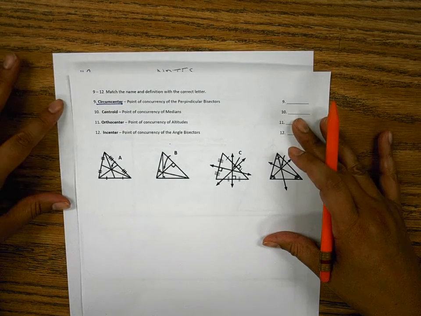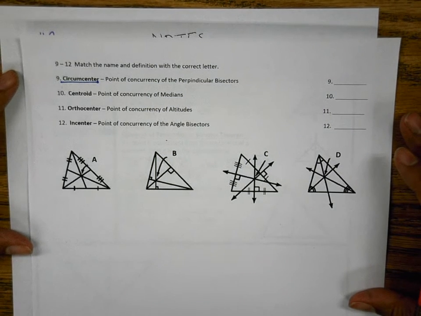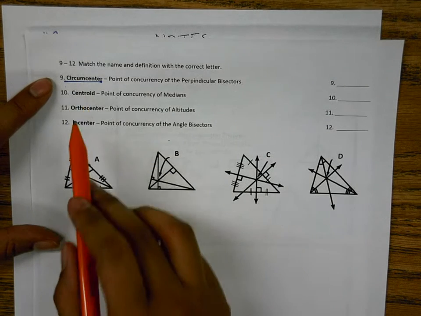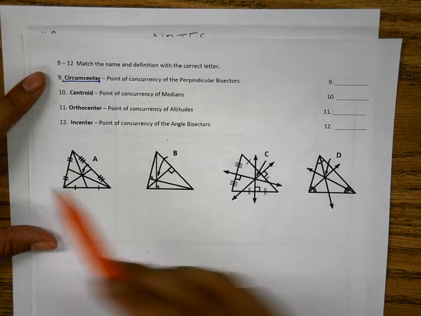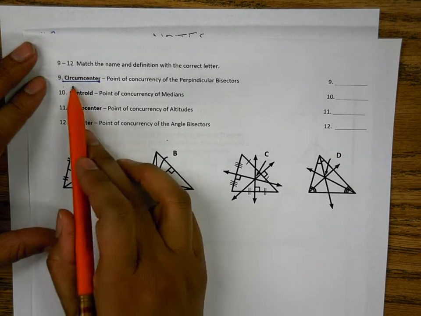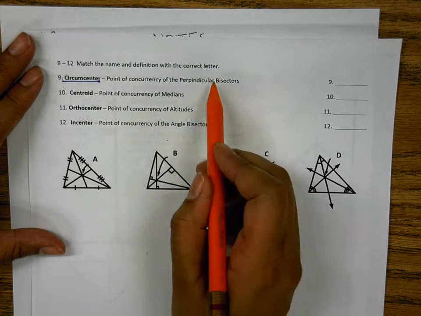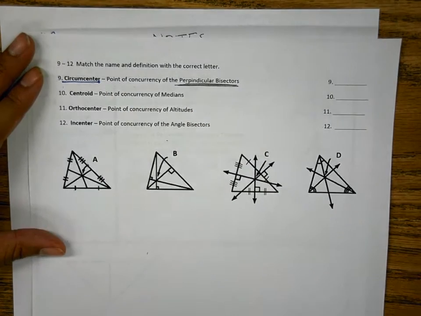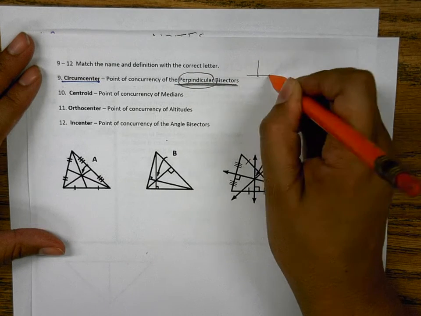So let me show you what it's going to look like on the test. This is off of a review worksheet, but it's very similar to what you're going to see on the test. So do you see these 4 triangles? We've only done one. We just did one right now, and that was the circumcenter. We'll learn the centroid, orthocenter, and incenter throughout the week. So you're taking the test, so let's just focus here because this is the only one we've learned so far. Circumcenter is the point of concurrency of the perpendicular bisectors. So that's what you're looking for.